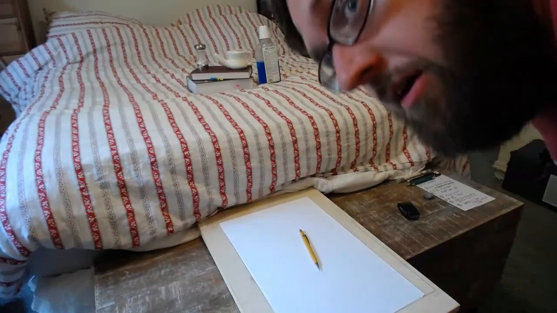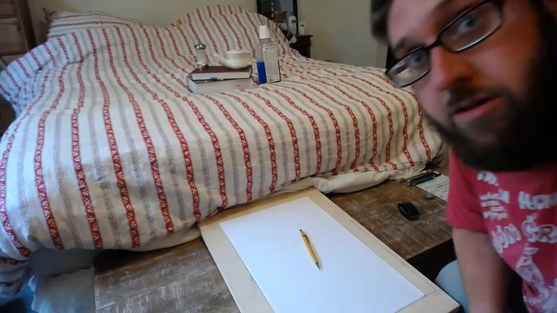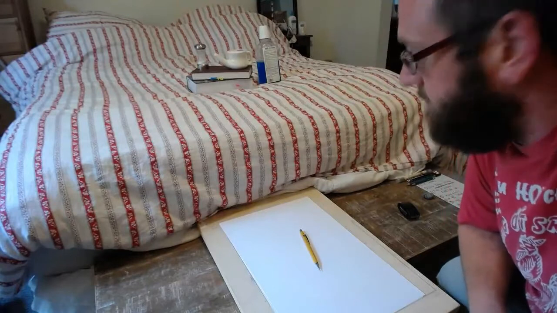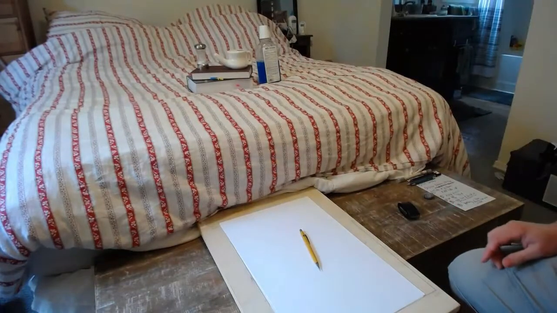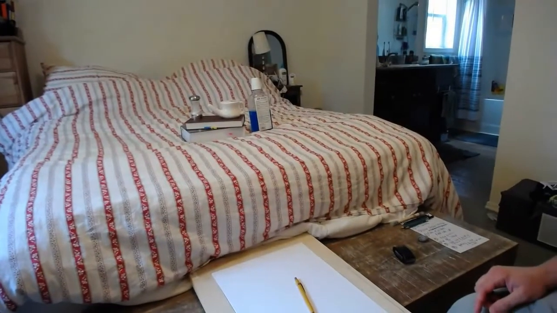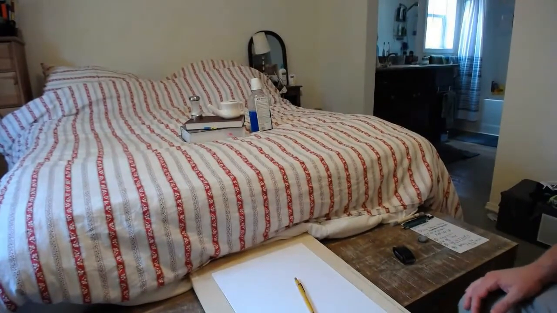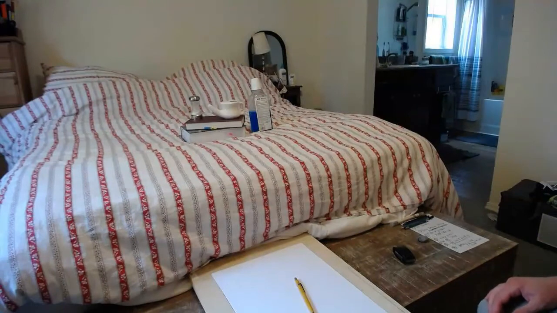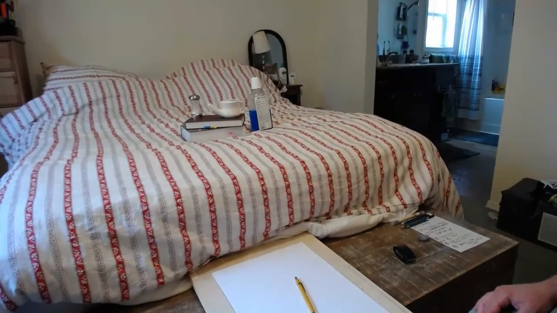Alright class, I'm going to go over some stuff with you. Hopefully you're doing well. I've got set up on my bed over here a still life. It's not the most detailed object of all time, but it's got enough going on that it'll be interesting to get a representation of it.